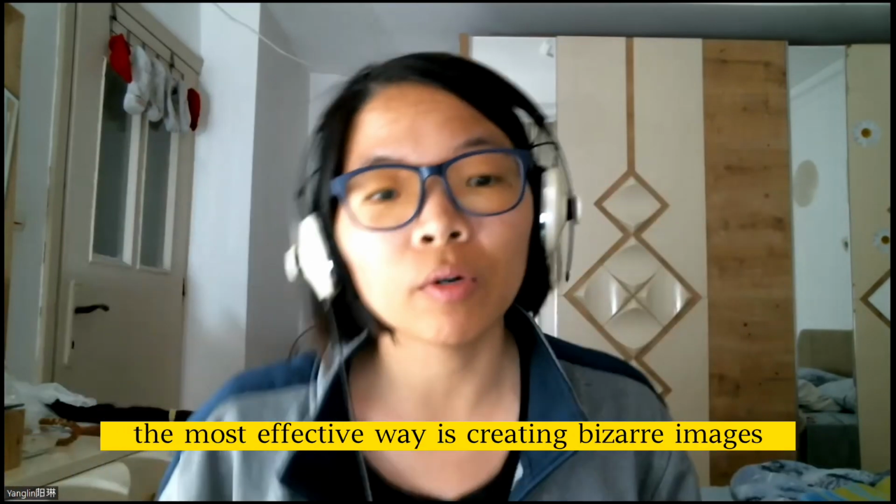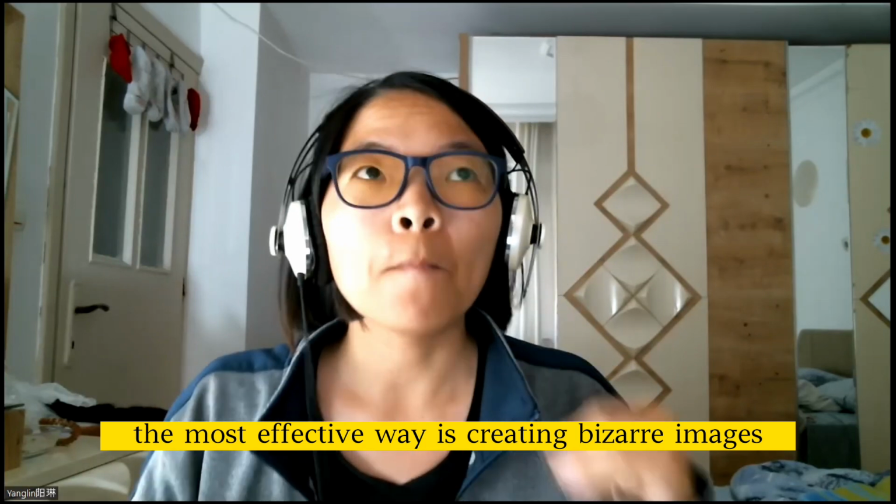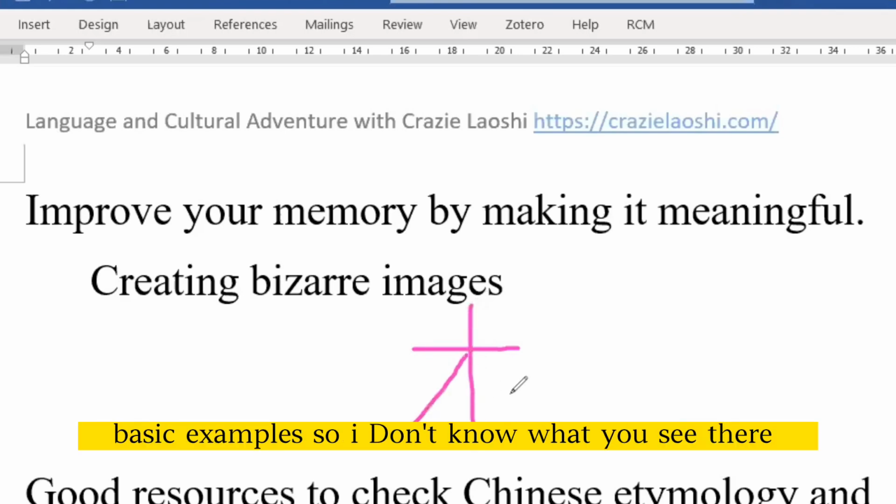The second strategy is to improve your memory by making it meaningful to you. And the most effective way is probably creating bizarre images. So you can start with basic examples.